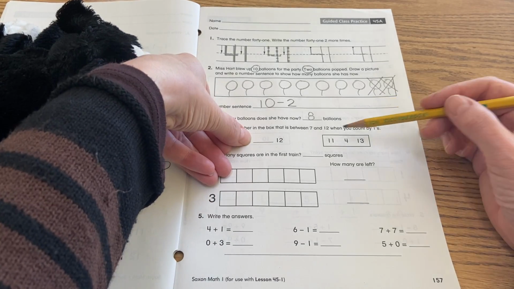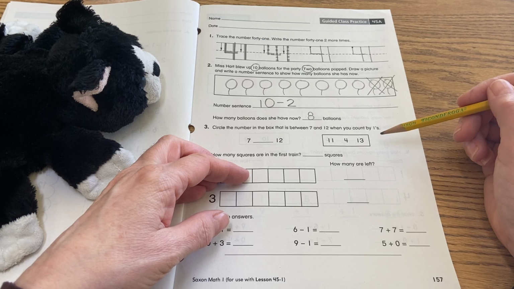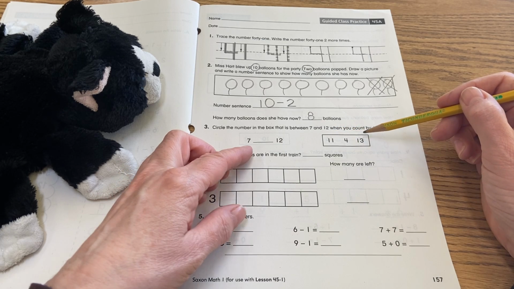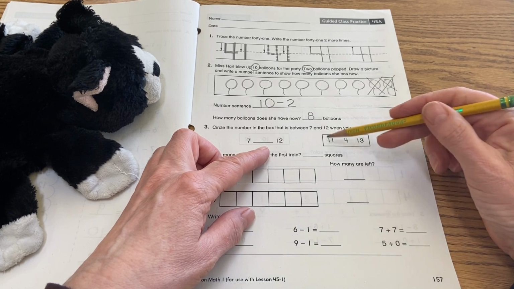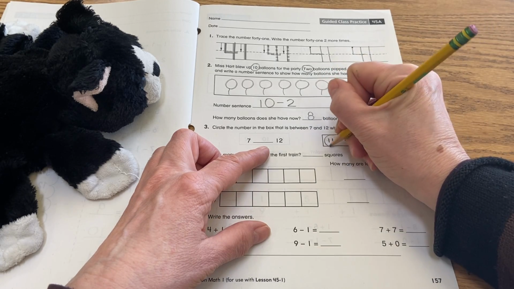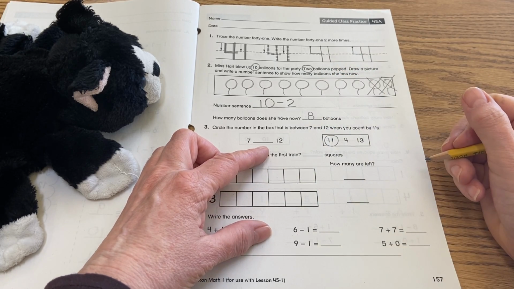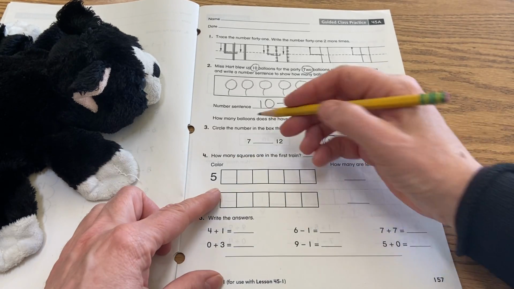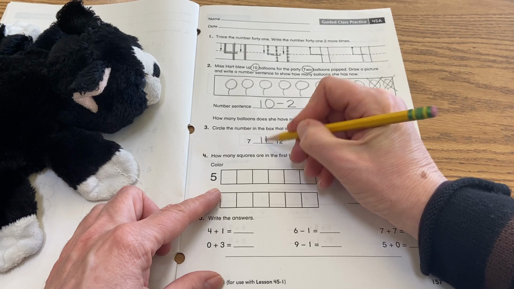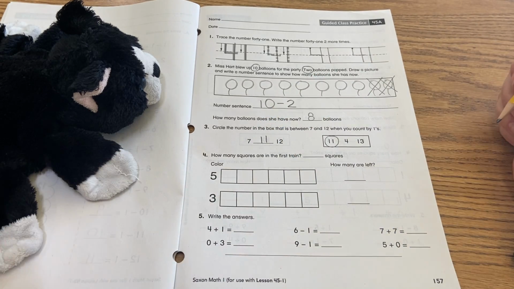So what's missing here? Is there an 8 in here? No. Is there a 9? Nope. Is there a 10 in here? Nope. Is there an 11 in here? Yes, there's our 11. And is there a 12? Well, there's the 12 right there. So the number that goes right here is an 11. That's the number that comes between 7 and 12. Okay.